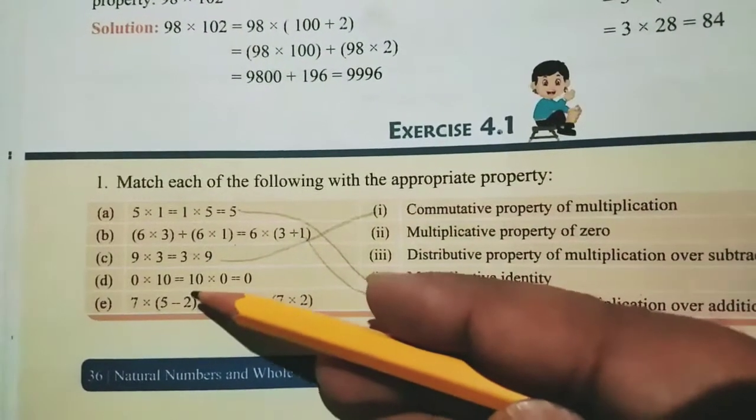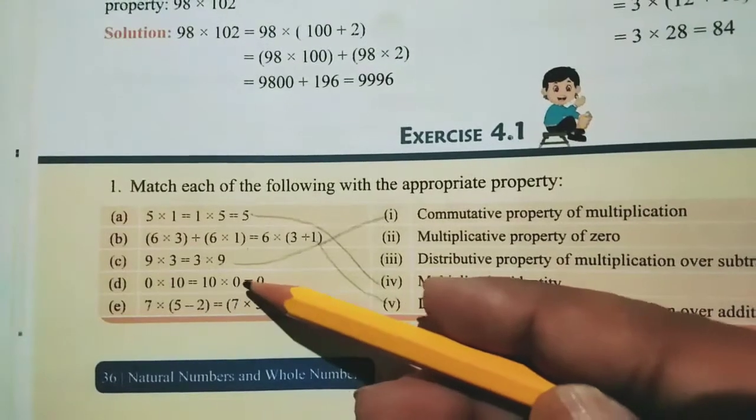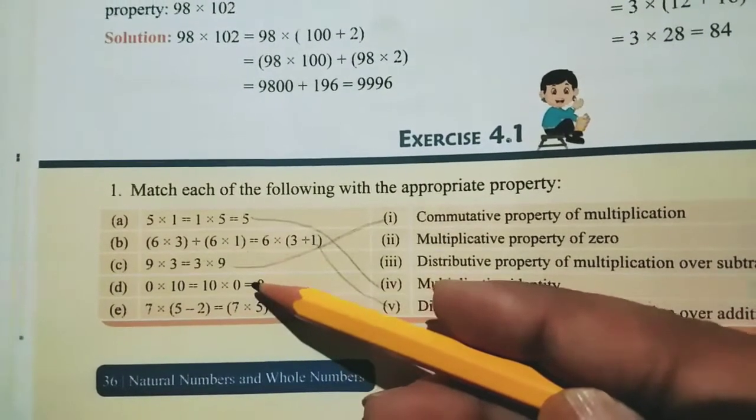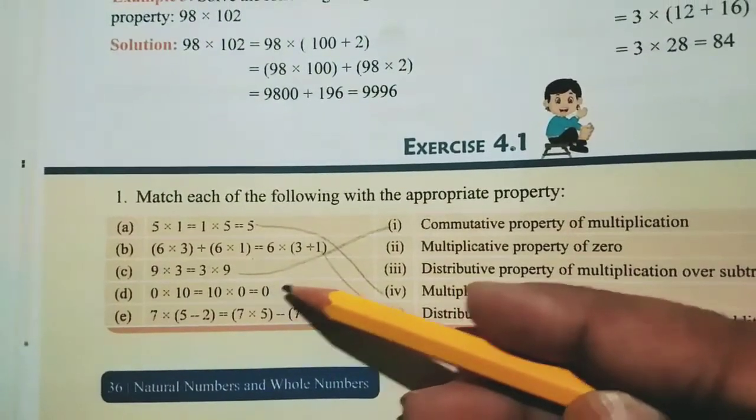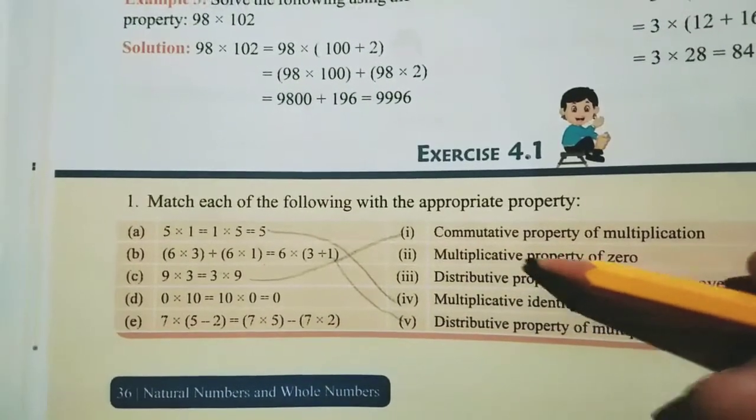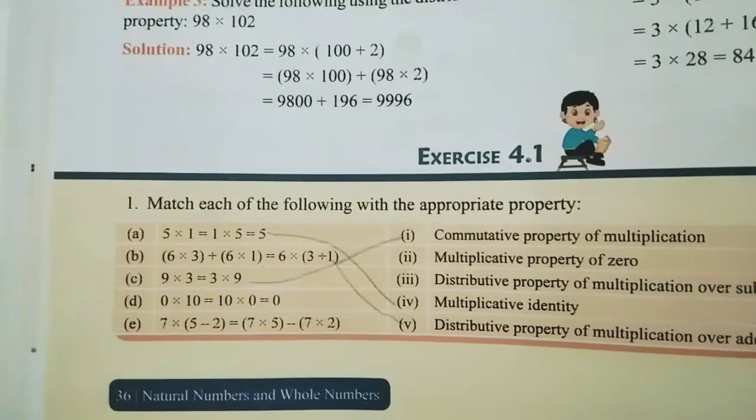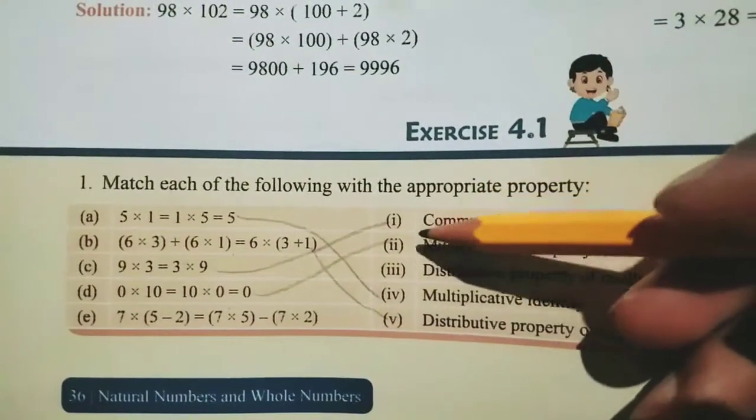Then d: 0 into 10 is 0. 10 into 0 is also 0. That means when you multiply with 0, everything is 0. So which property is it? It is property a, multiplicative property of 0. Okay, so d matches number 2.